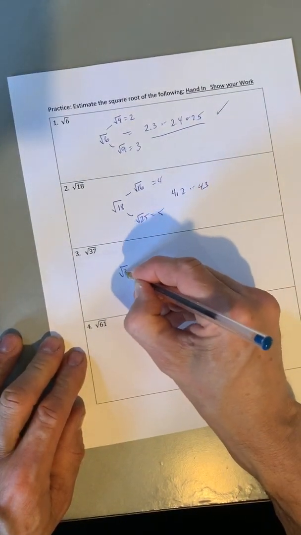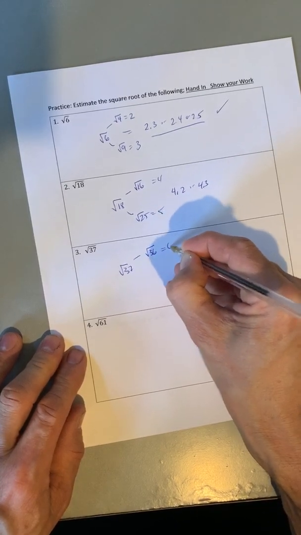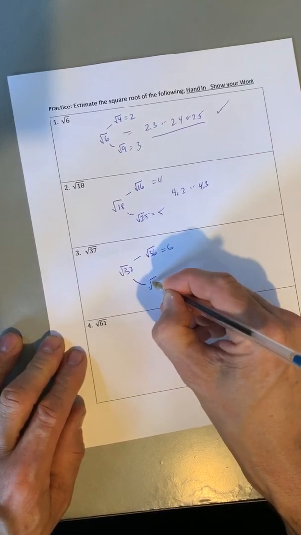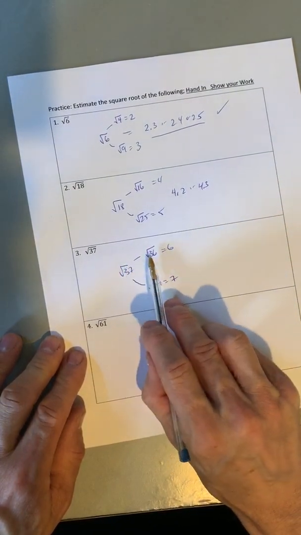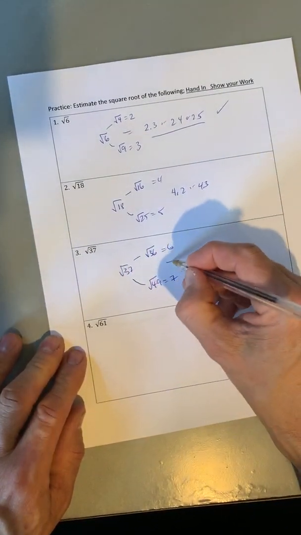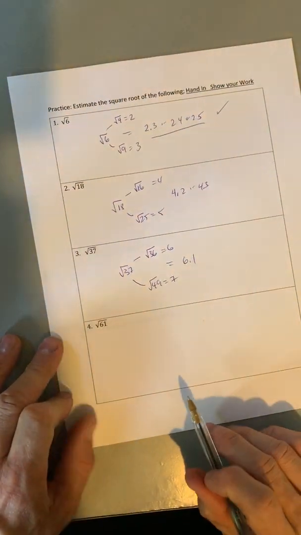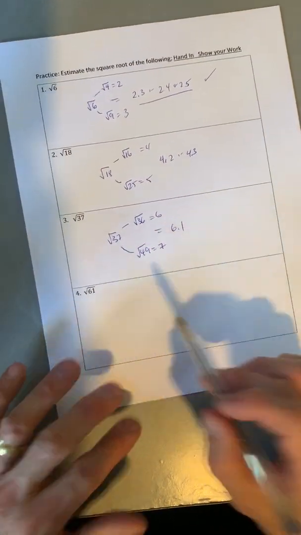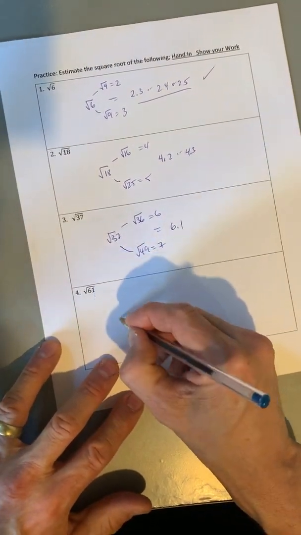Square root of 37. What's smaller? Square root of 36, which is 6. What's bigger? The square root of 49, which is 7. Now this is way close to that, quite far away from that. So I'm going to say with confidence 6.1. And I mean that, confidence is part of your answer, especially when you're estimating.